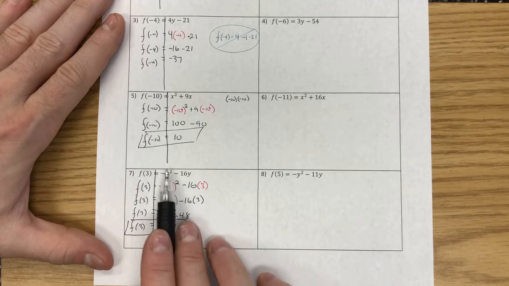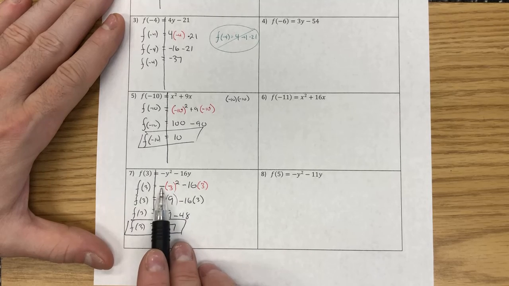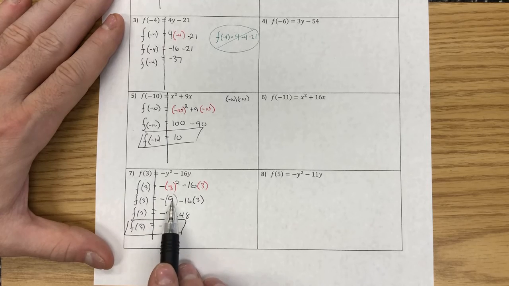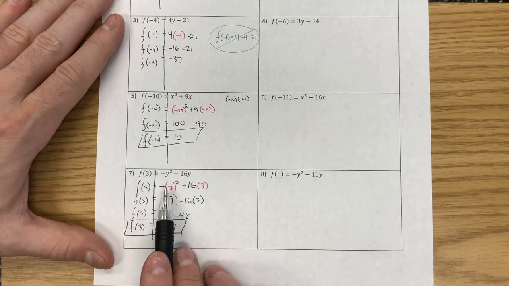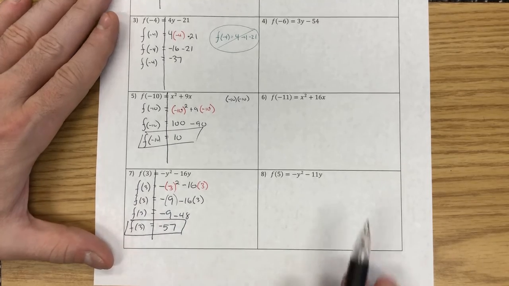Again, a very common mistake is that students will forget about that negative, or they'll try and push that negative in there and square a negative 3, and they'll get a positive 9. Make sure that when we put parentheses in, that helps us follow order of operations.